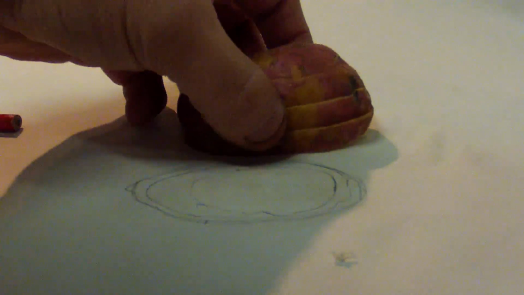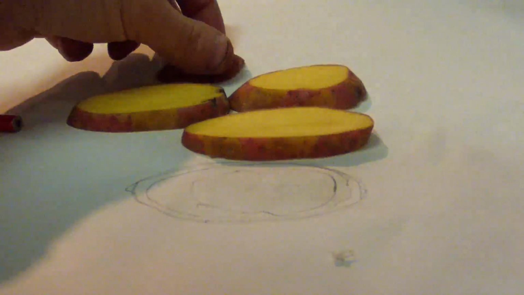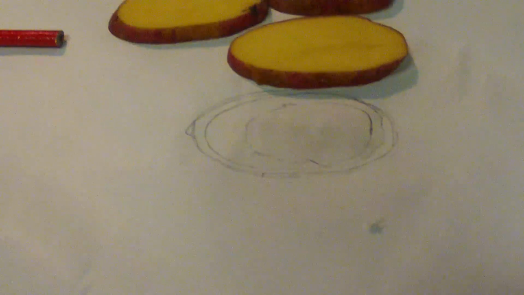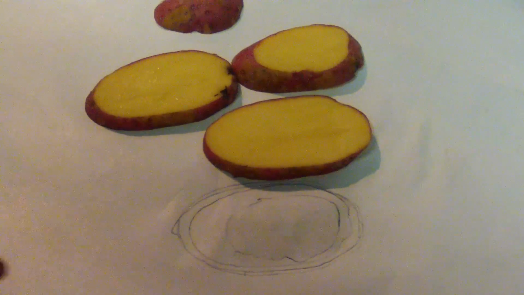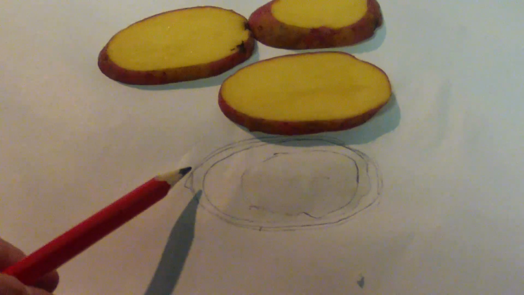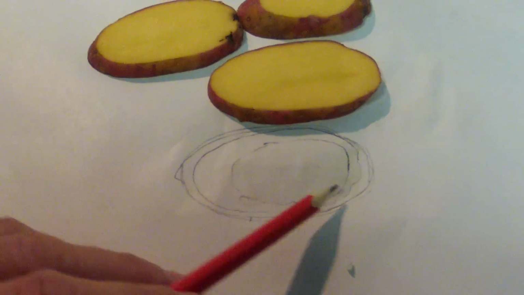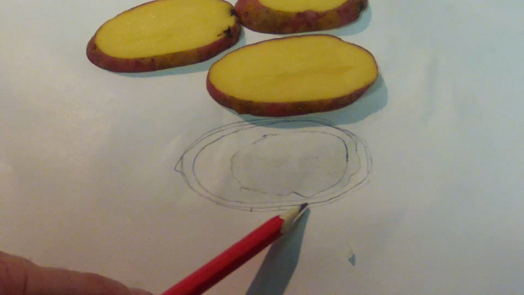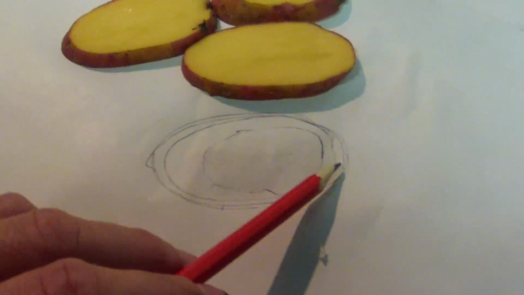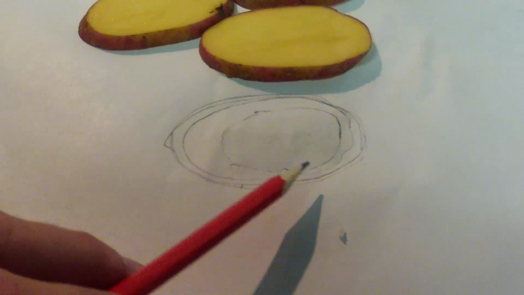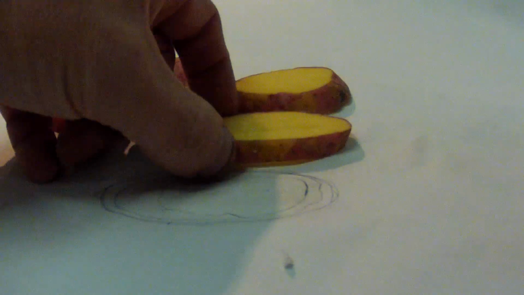You can see that each slice makes its own circle. So you can see on the lines here, on this side, it's not very steep. There is a good distance between the lines. And on this other side, this side towards us, or the back side, it's much steeper. So if we put it together, we will see that. Once more.